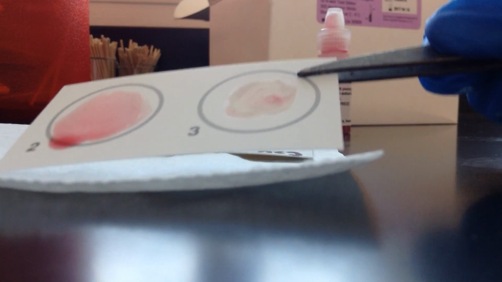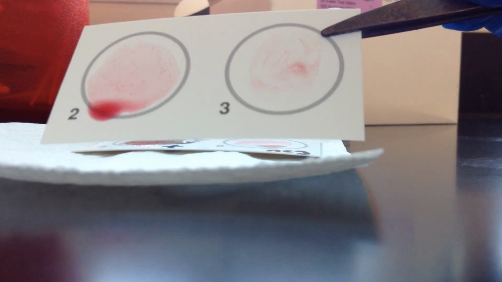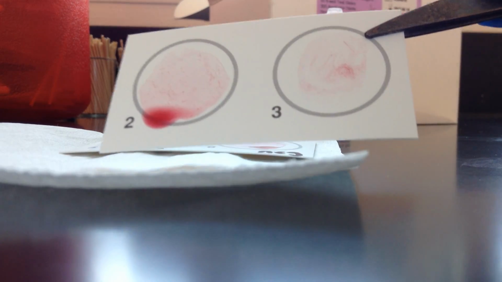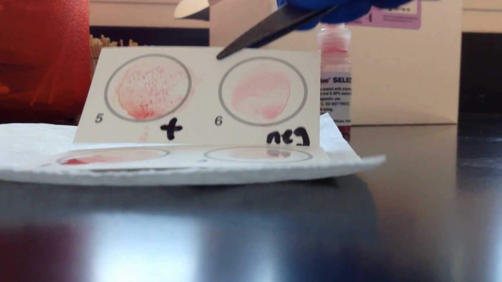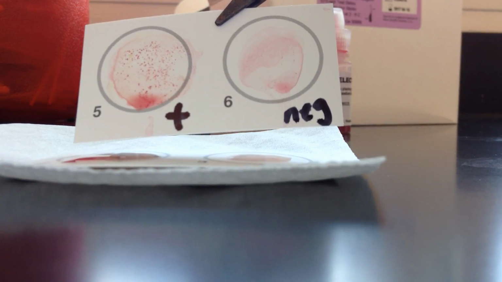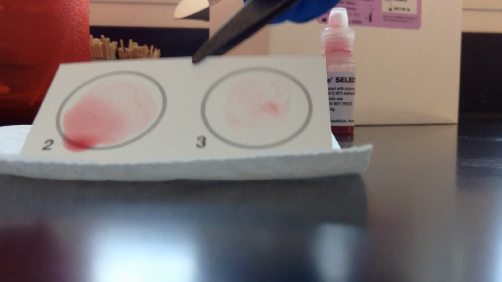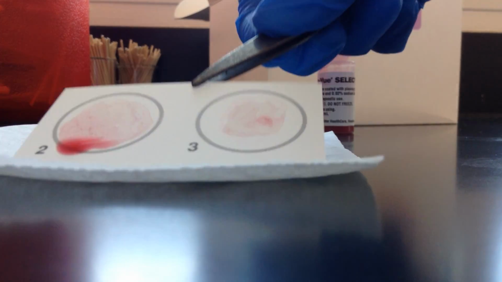So here we're going to pick that up, and you're starting to see that clumping form under the number 2 circle. And again, after a little bit more time, it'll be a little more distinctive like the one I showed you. But you're starting to see that on the 2 circle form as well. Okay, and that is the coagulase test.